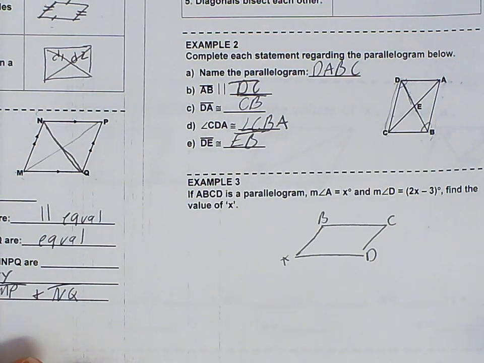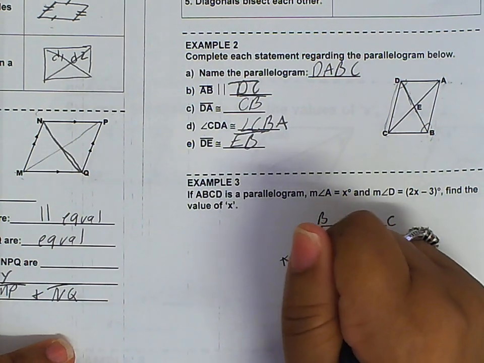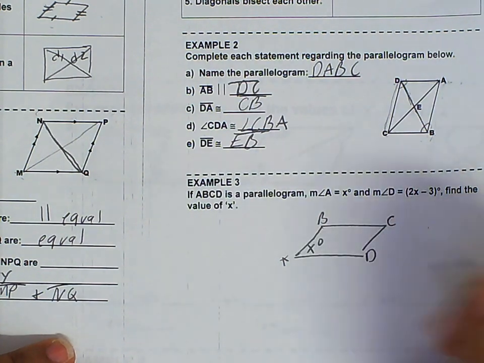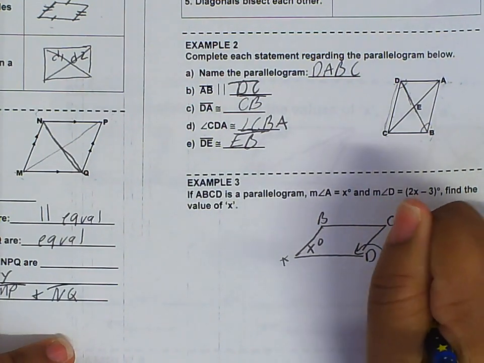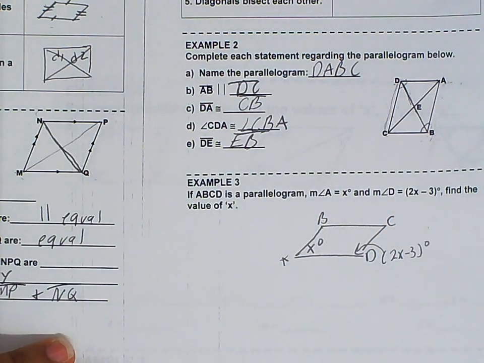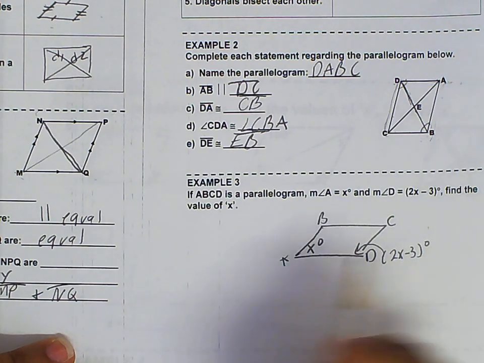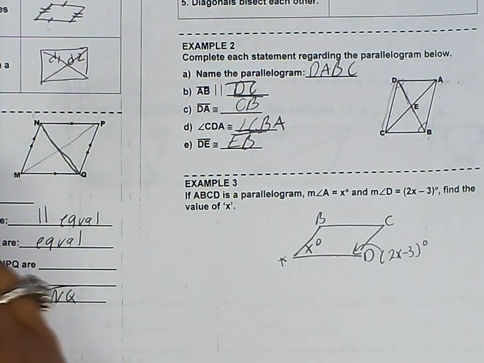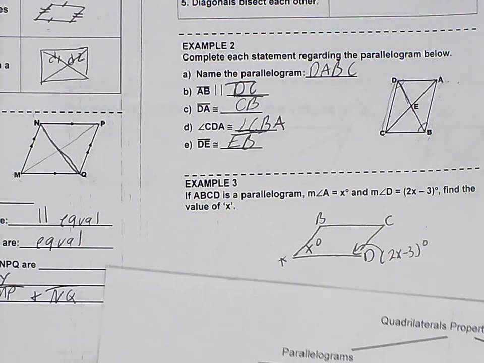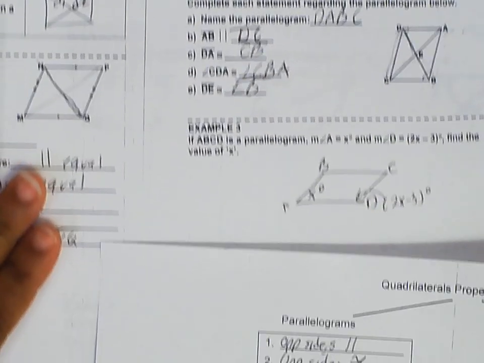And there's my picture. Now I'm just going to place the stuff where it says. So they're saying angle A is x. Angle D, this whole thing right here, is 2x minus 3 degrees. And we're looking for the value of x. Okay, well, let me go back up here to these properties, or let me put my property paper where I can see it. Oh, can't see it. Dang it, move it up.